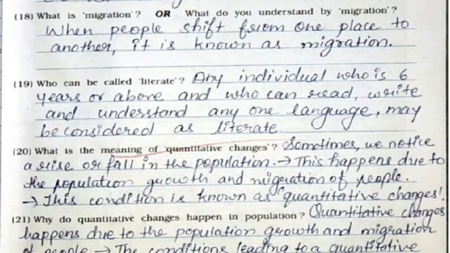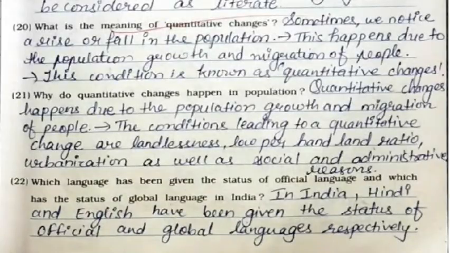Sometimes we notice a rise or fall in the population. This happens due to the population growth and migration of people. This condition is known as quantitative changes. 21. Why do quantitative changes happen in population? Quantitative changes happen due to the population growth and migration of people.